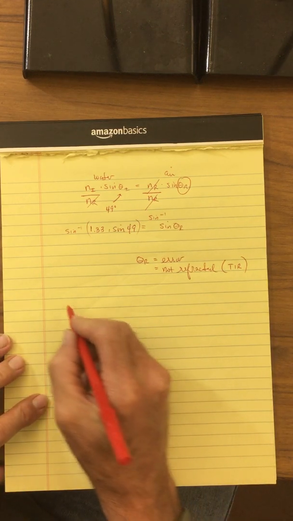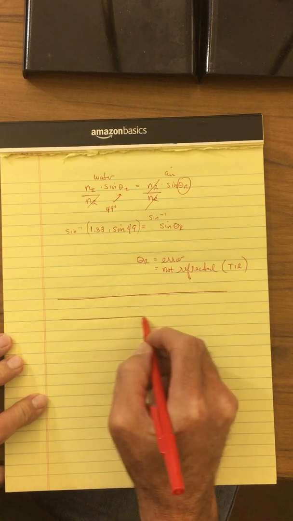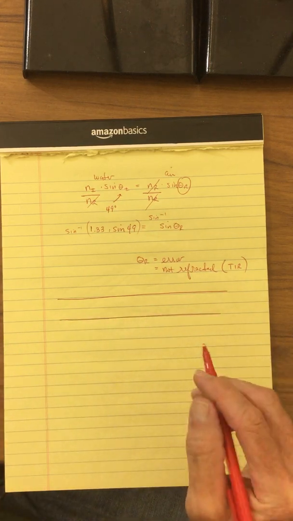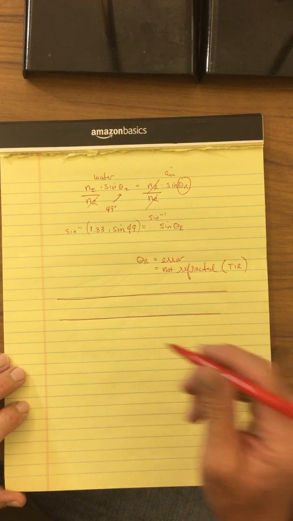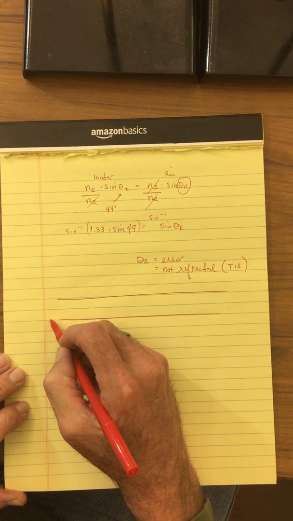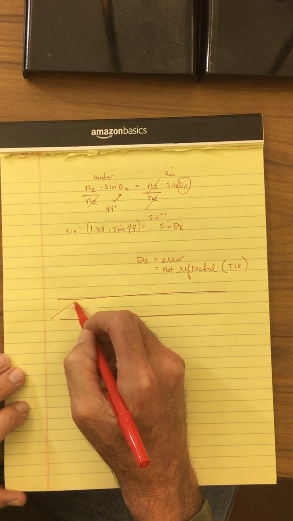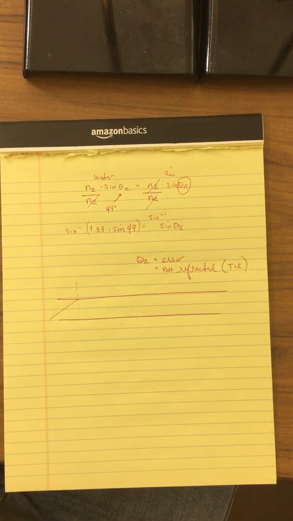So here is a fiber, a long fiber we can take a look at here. And we're going to be taking a look at, let's say we have an incoming ray of light, and it's coming in like this, and here is the normal.